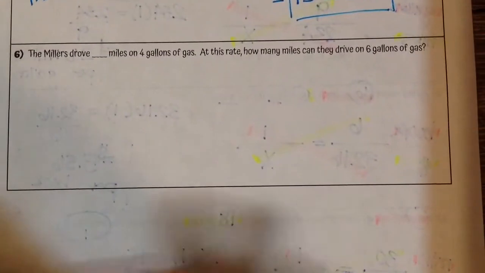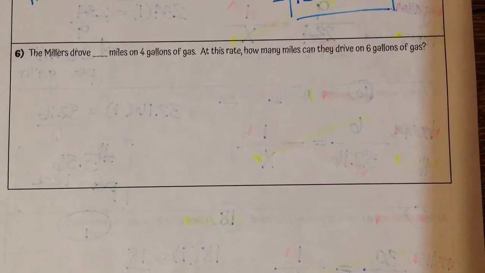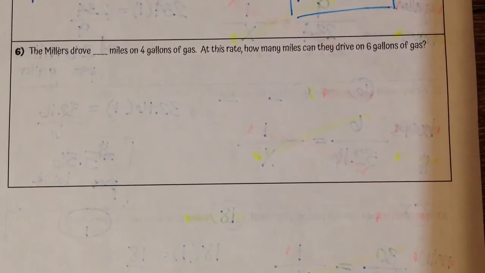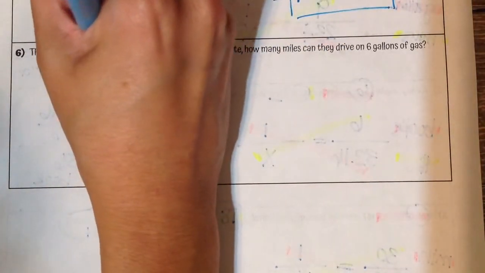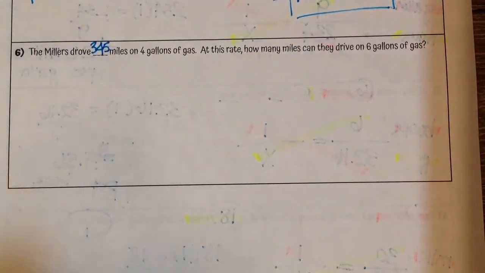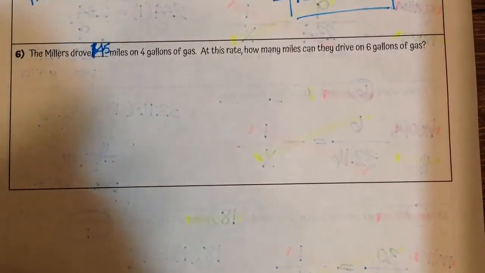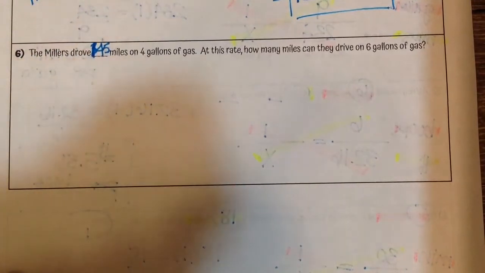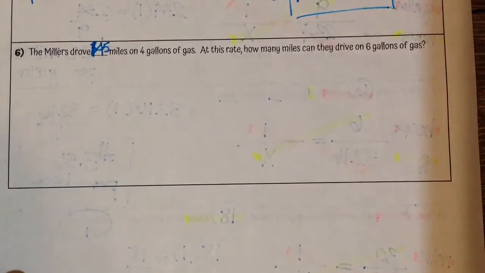One last problem. The Millers drove 345 miles on 4 gallons of gas. At this rate, let's make that less. Let's say 145. The Millers drove 145 miles on 4 gallons of gas. At this rate, how many miles can they drive on 6 gallons of gas?